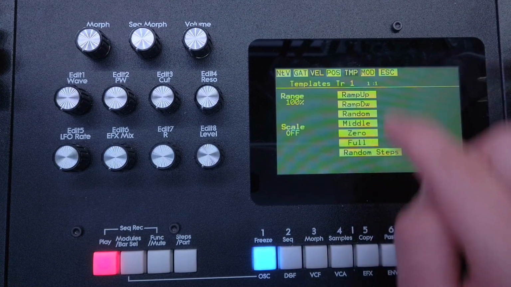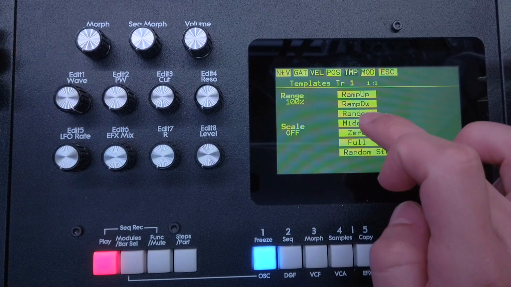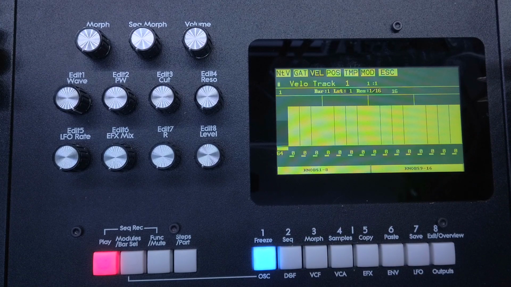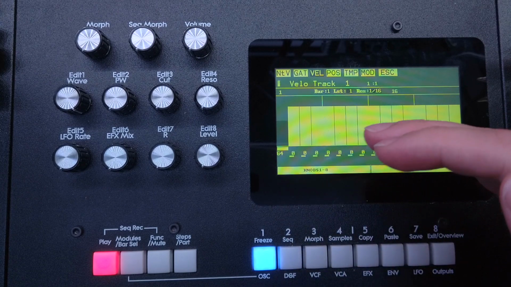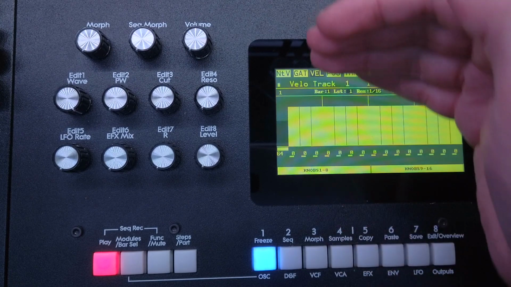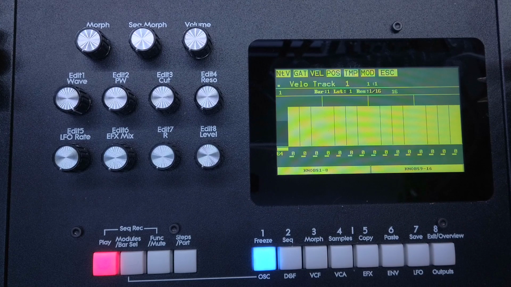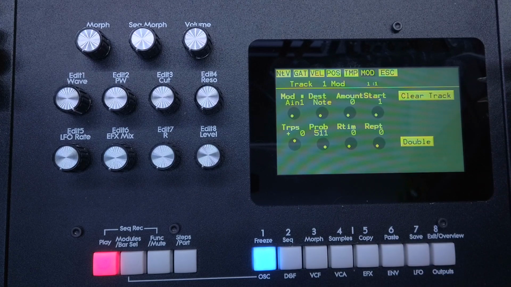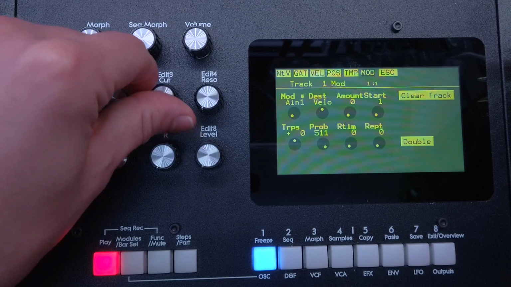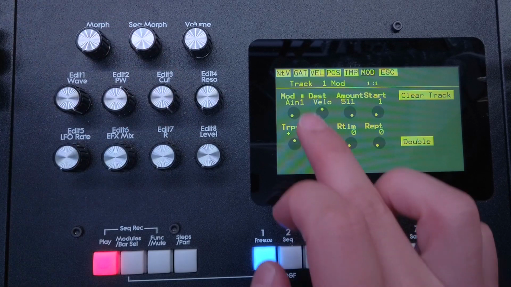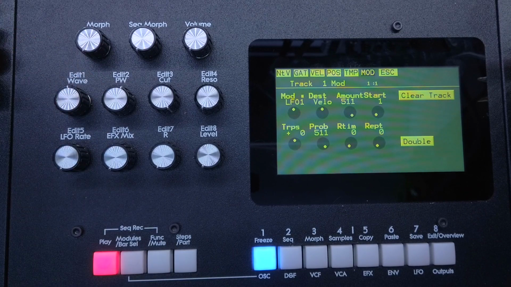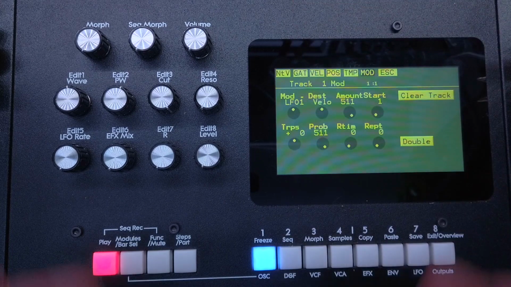And I'll go to the template screen here. Range 100 is already set up, and I'll just put everything to the middle, or actually just the first step, because that's the only step we have, to the middle. And this allows us to overwrite it with bipolar values, like LFO values, which go negative and positive. That's why I want to have it at the middle. And then we'll go to the modulation screen, set the destination to velocity, turn it up, and then as a modulation input, we'll choose our LFO1.